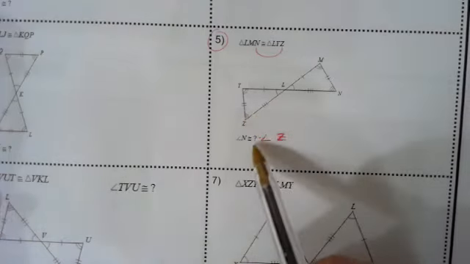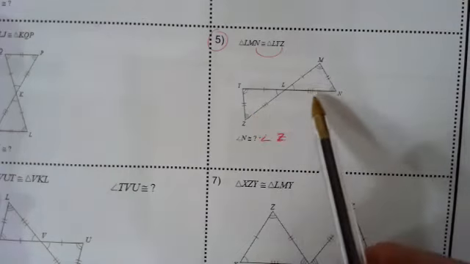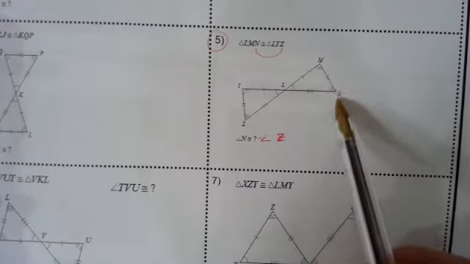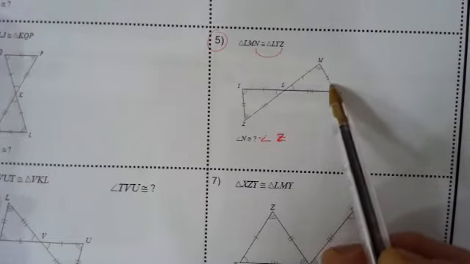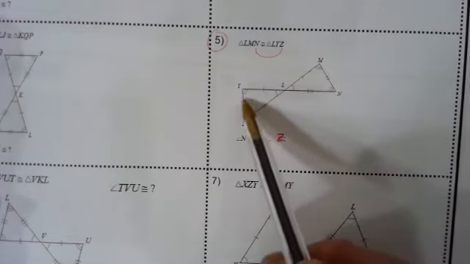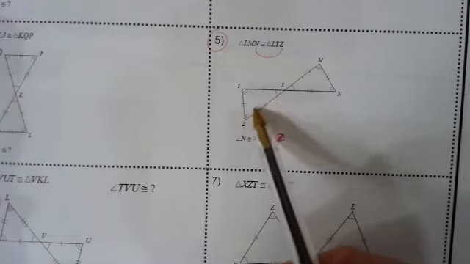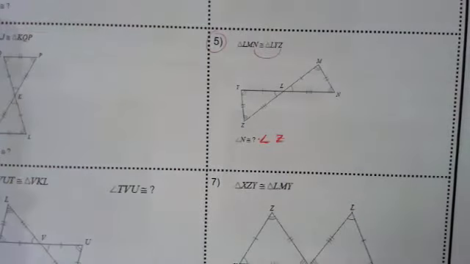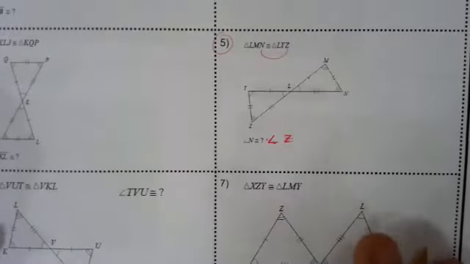And finally, the third way that I can prove this to myself is by looking at my landmarks. Here I have 3 tick marks, and on the other side of angle N, I have 2 tick marks. So what I want to do in my other triangle is look for where those 3 tick marks are, and how that corresponds to the 2 tick marks. What angle is between those two? And that's going to be angle Z. So there's a couple different ways that you can figure out which angle corresponds and is congruent to angle N in this particular situation. I just wanted to show you all of those so you could figure out which one made the most sense to you.